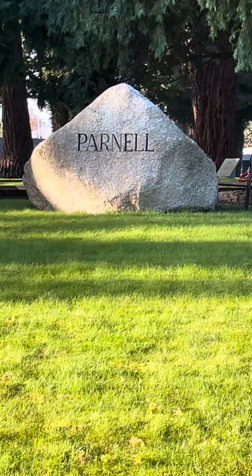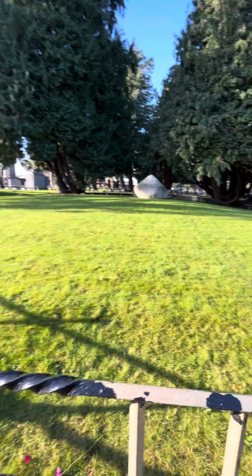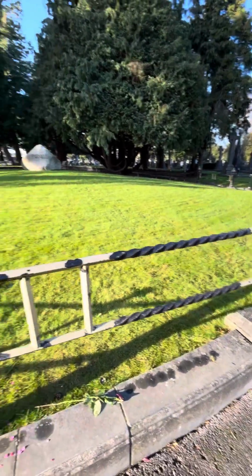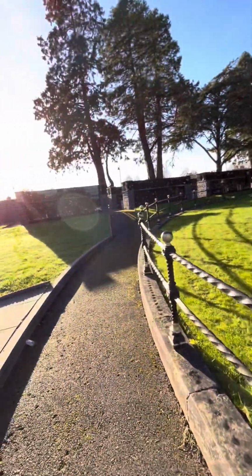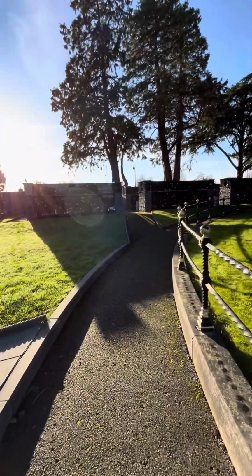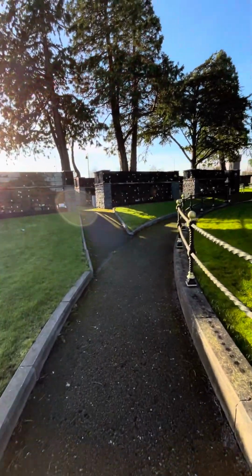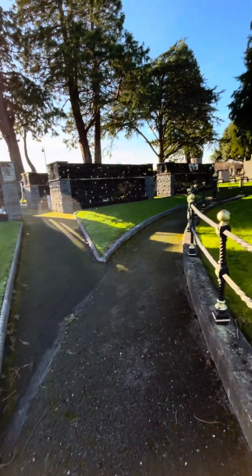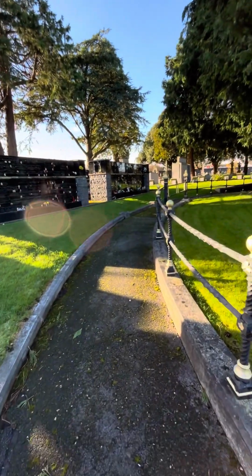So that big stone there marks the grave, the burial place. And you can see it's a mass burial grave. It's a mound here because there's approximately 11,000 unmarked graves in there as well. Now, he fell from power following revelations of a long-term affair, and he died at just 45 years of age.